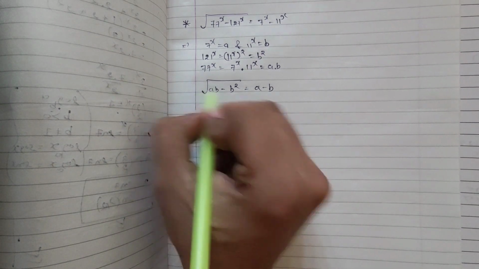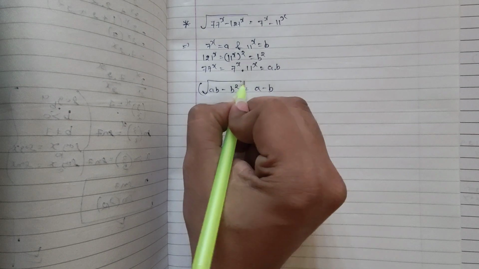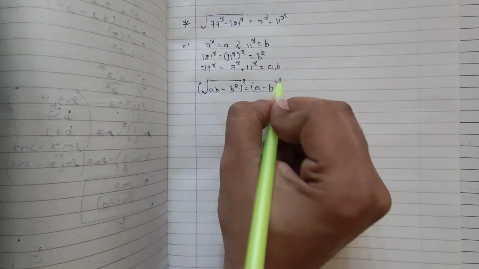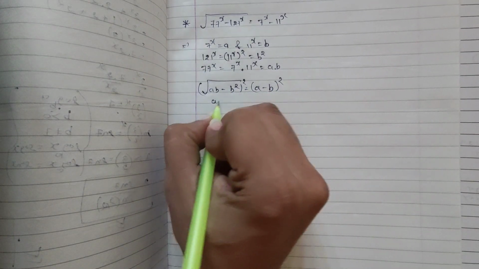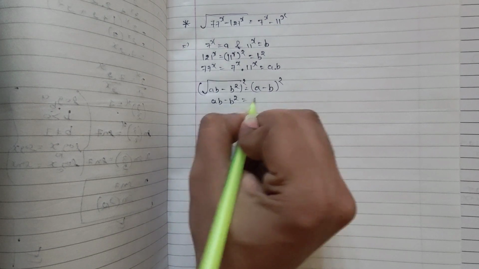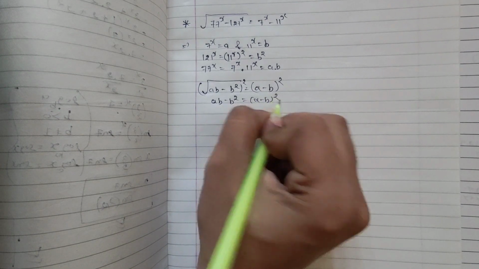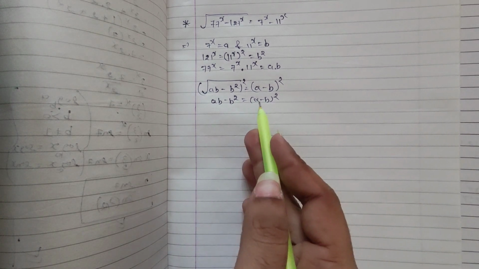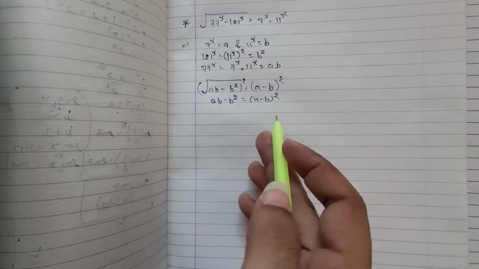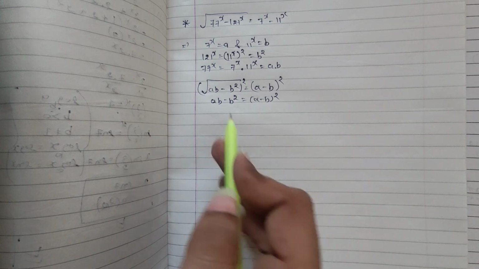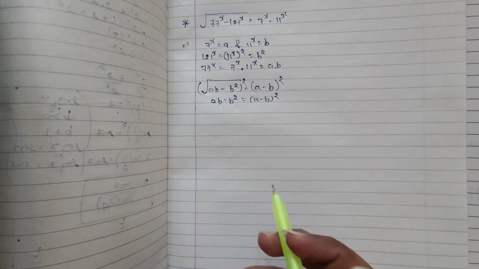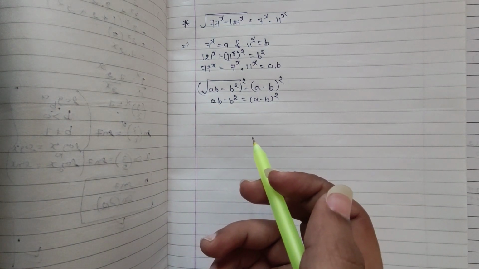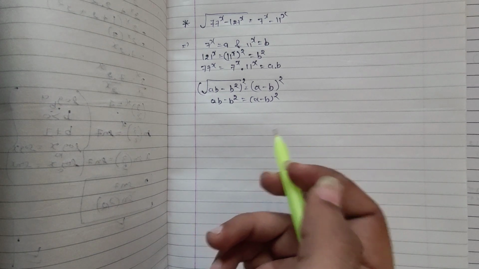So now, in order to remove this square root, I will square both the sides. It will become ab minus b squared equal to (a minus b) whole squared. Now you can solve this question by two methods. First, if you expand this equation, it will become a second order quadratic equation, and if you solve it, you will get two values for a and b. But there is another easy method through which you can solve this question very quickly and very easily.